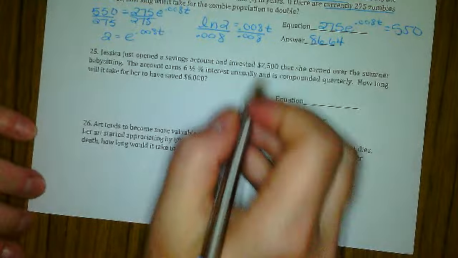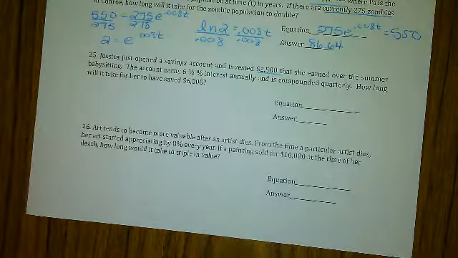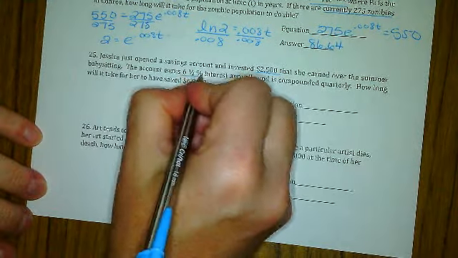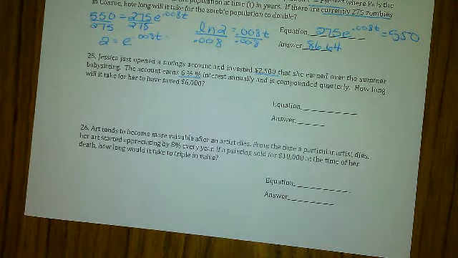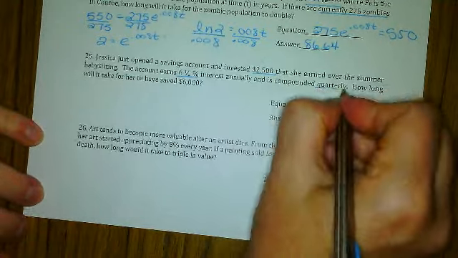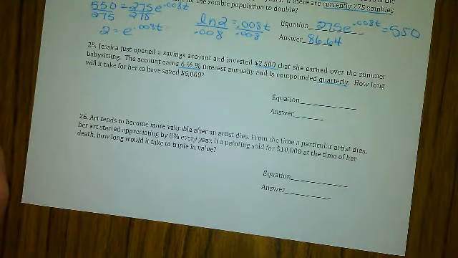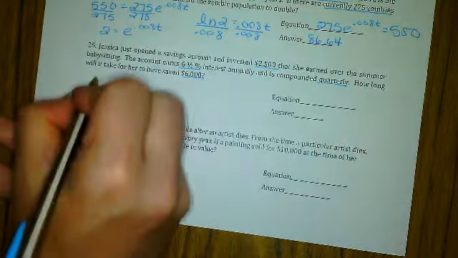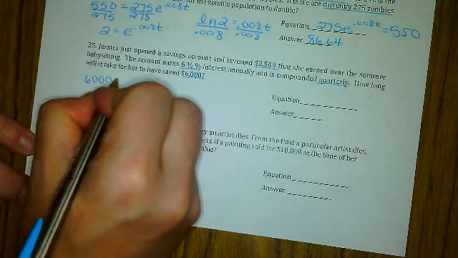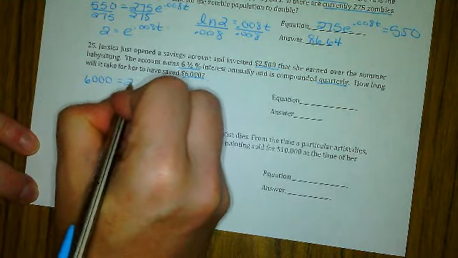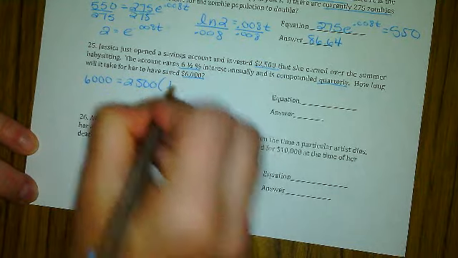Jessica just opened a savings account and invested $2,500 that she earned over the summer babysitting. The account earns 6.5% interest annually and is compounded quarterly. How long will it take for her to save $6,000? Okay, well, the $6,000 is that future amount. That's what we want it to equal. Then it started off with $2,500.